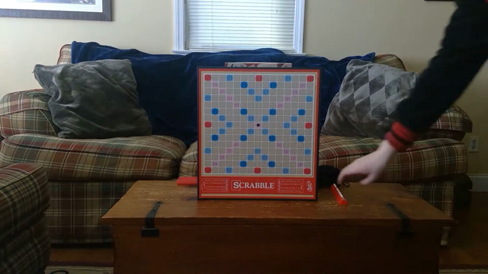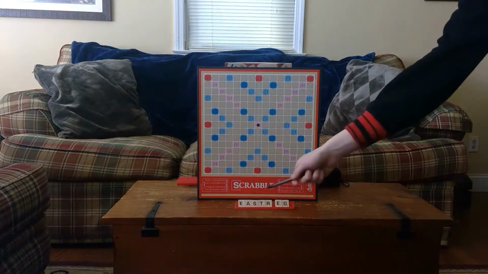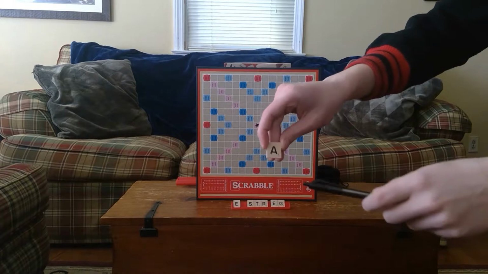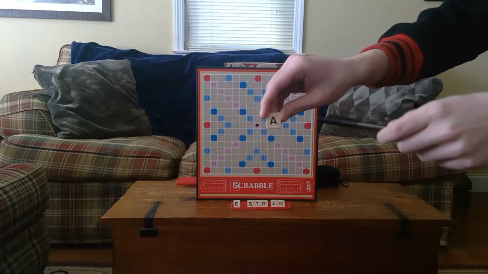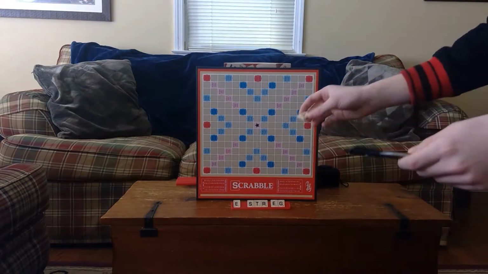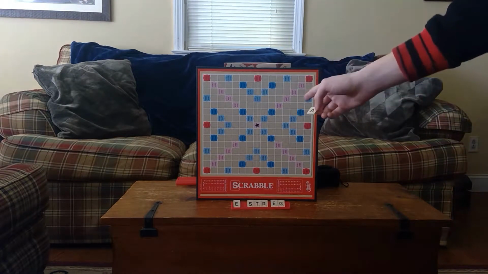Next, we have the racks, which can contain a maximum of 7 letters on them at a time. Each letter has a small number on the bottom right of their tile. This number represents how many points the letter is worth on a normal square. These can change, however, when it lands on a premium square.